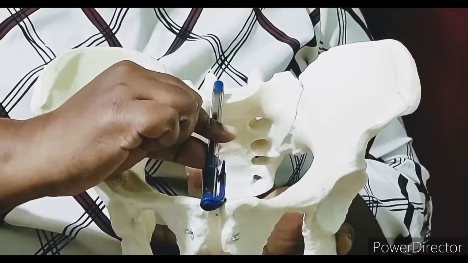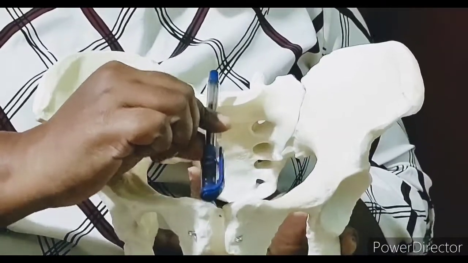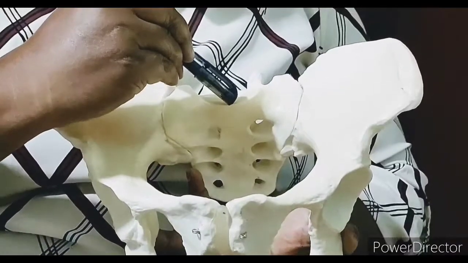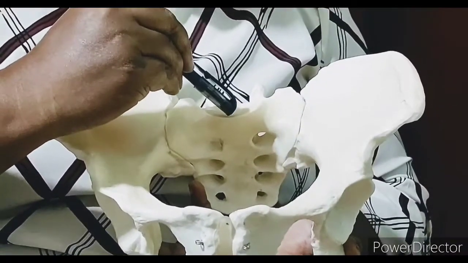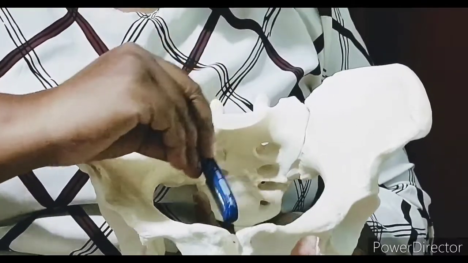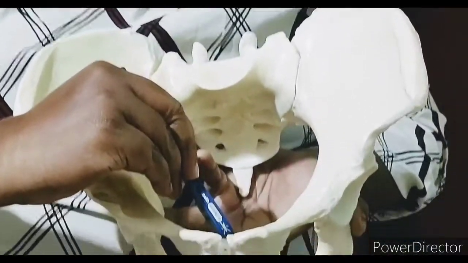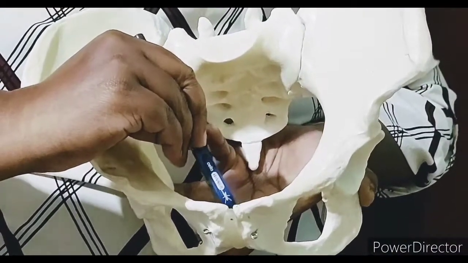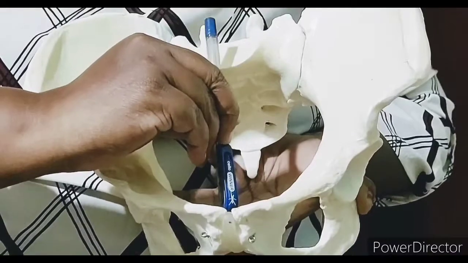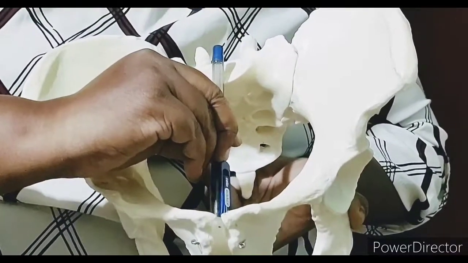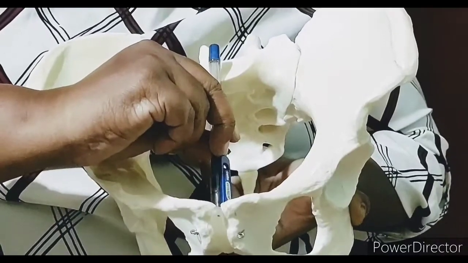The second one is obstetrical conjugate. The obstetrical conjugate measures from the sacral promontory. The starting point is the same for the anterior posterior diameter. It measures from the sacral promontory to 1.25 centimeters below the posterior border of the symphysis. So from here to the sacral promontory, it is called an obstetrical conjugate and it measures 11 centimeters.